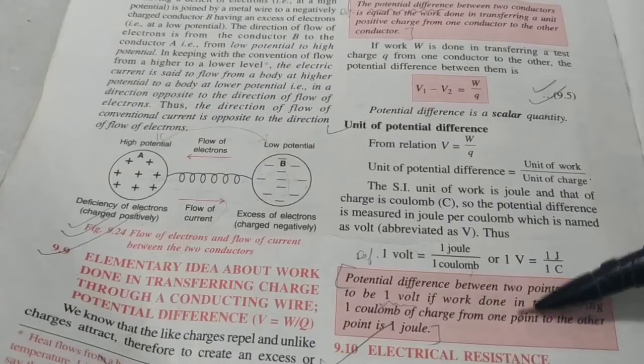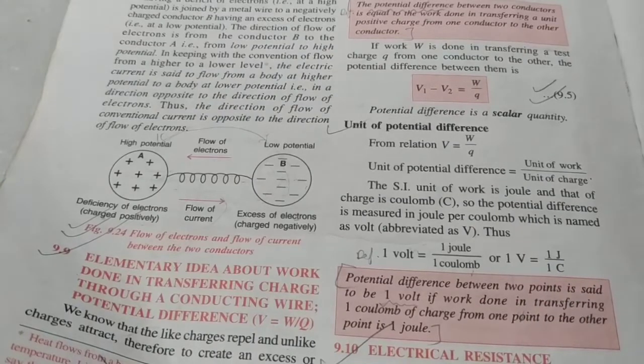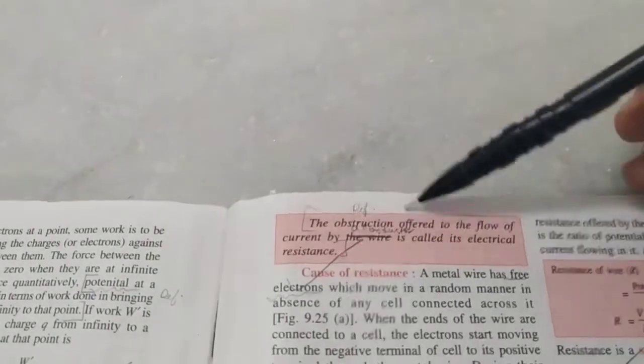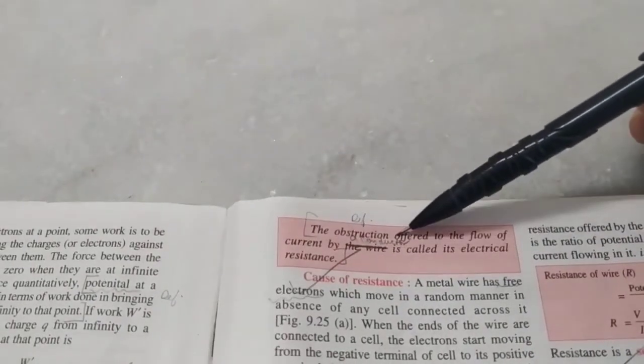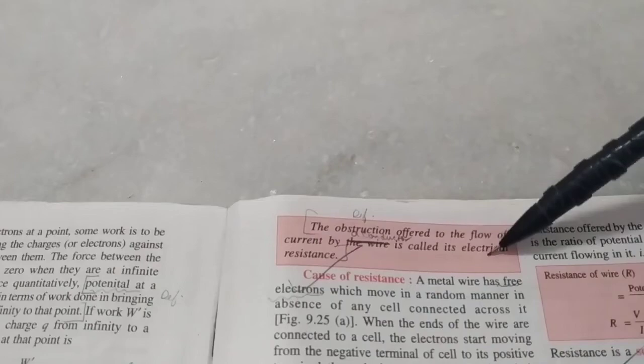So this is the definition of 1 volt. Next, electrical resistance. The definition is the obstruction offered to the flow of current by a conductor, don't say wire, is called its electrical resistance. And I had explained the cause of resistance.